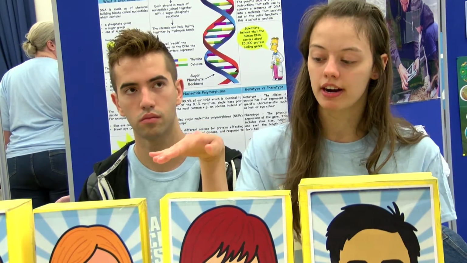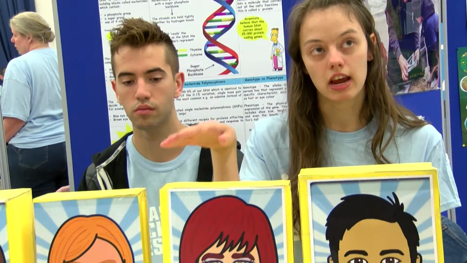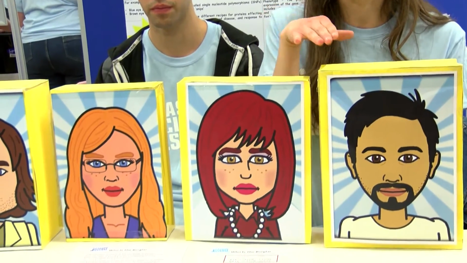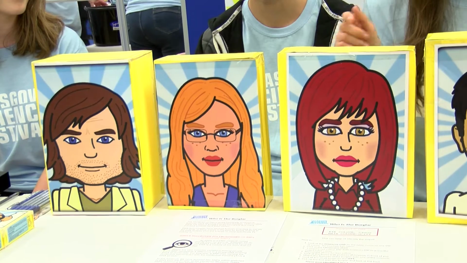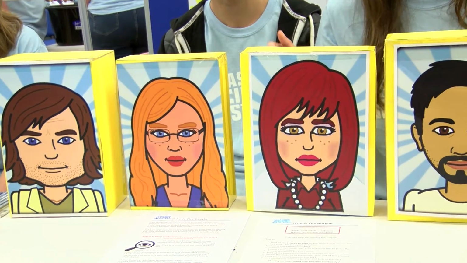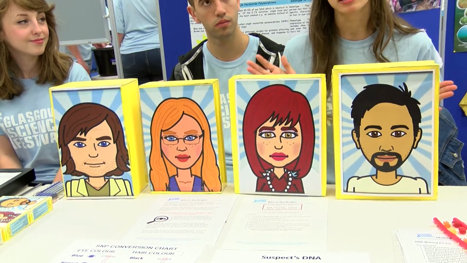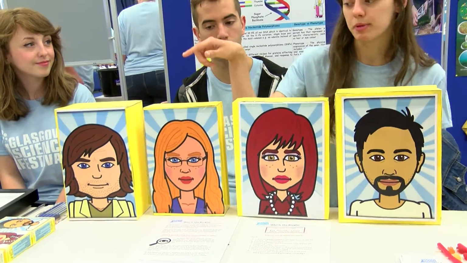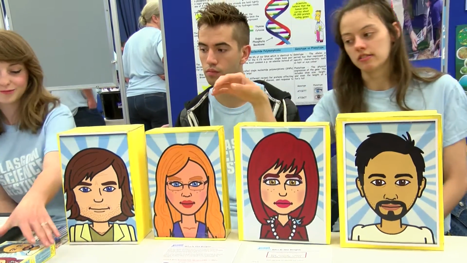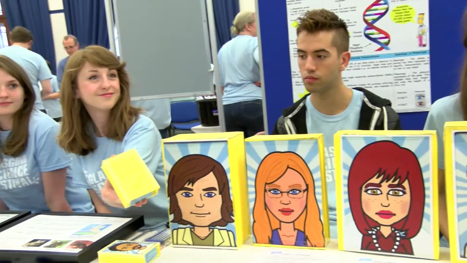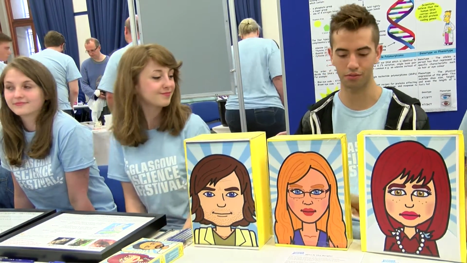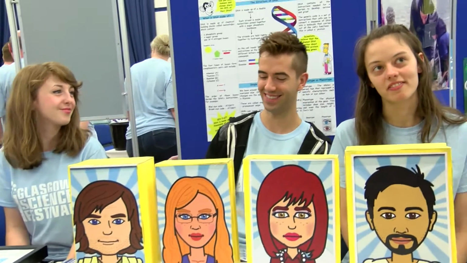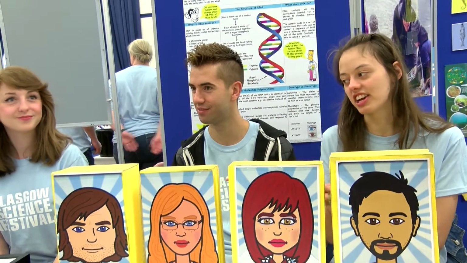So then they compare the DNA of the suspect or the criminal identified with our conversion chart, and then they look at the photographs and say which one of these they think is the criminal, and then they pick up the box and it tells them whether they were correct. And then they get a sticker and then they move on to the next stage.